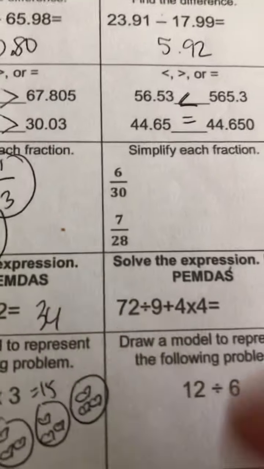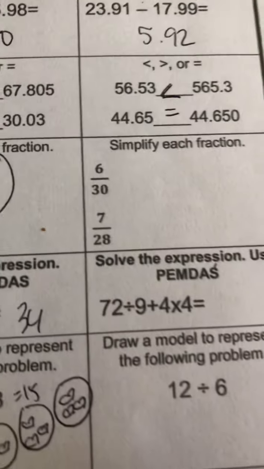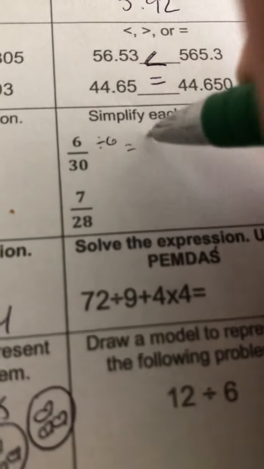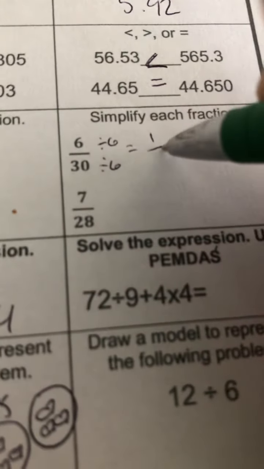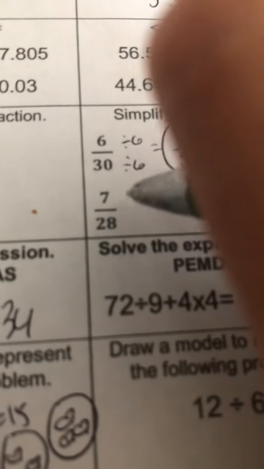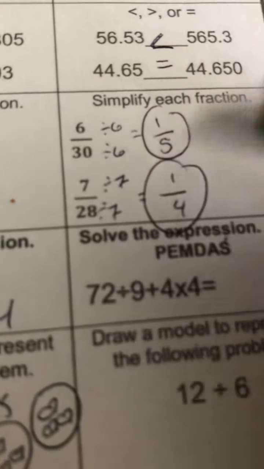Simplify each fraction. What can I divide by to get a simplified fraction? I could divide by 6. That would be 1. Divide by 6 here. That would be a 5. 1/5. All right, I could divide 7/28 to simplify. I could divide by 7. And that would be 1/4.